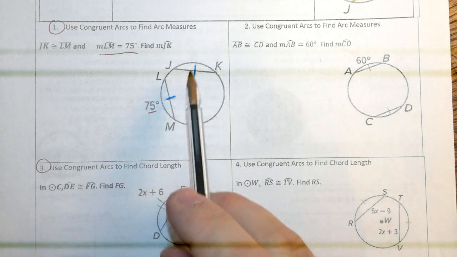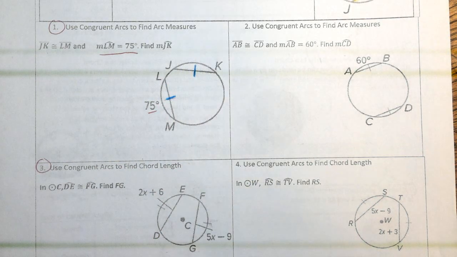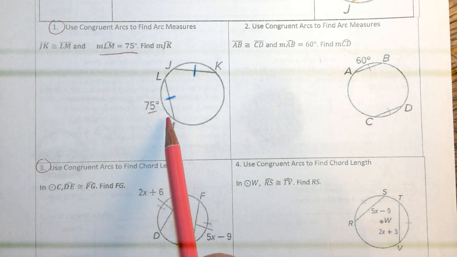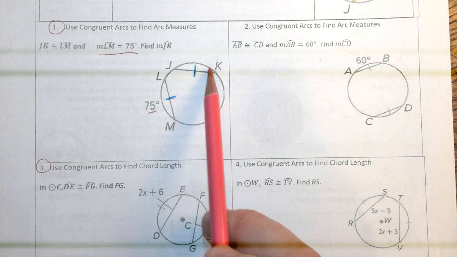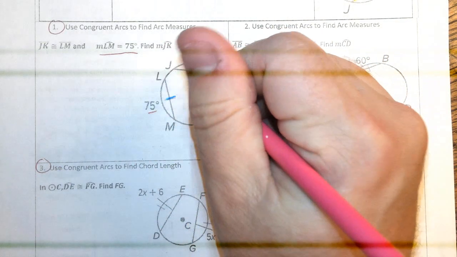They want us to find arc JK. Remember, on the previous page we found out that if two chords are congruent, then the arcs made are also congruent.